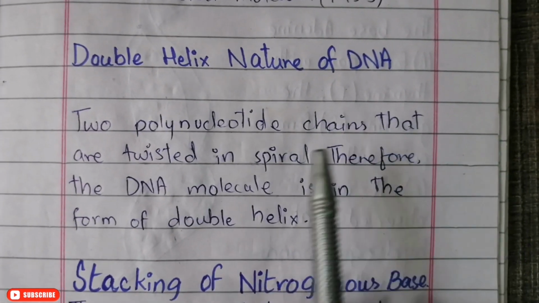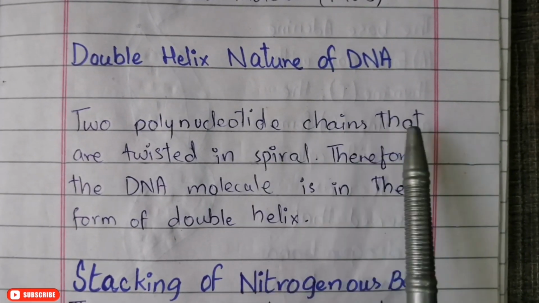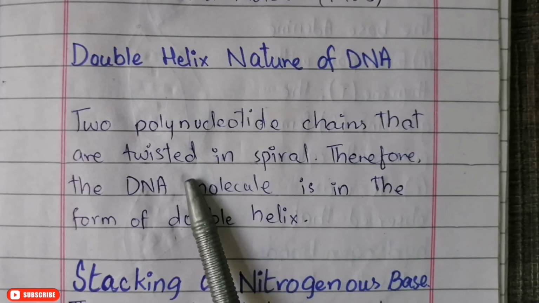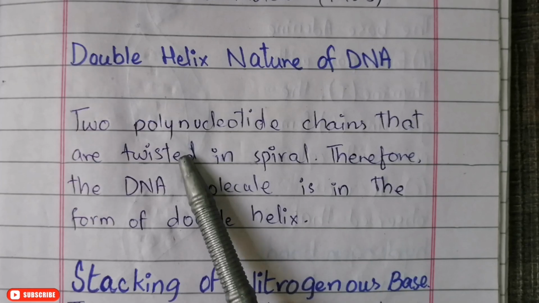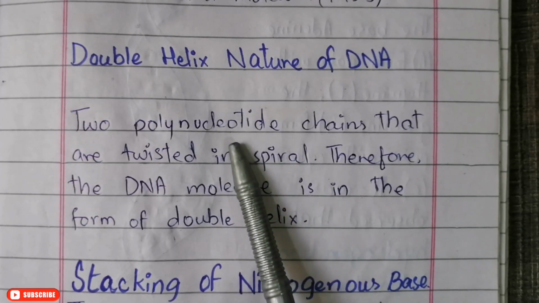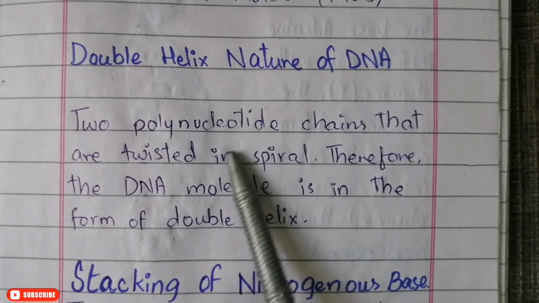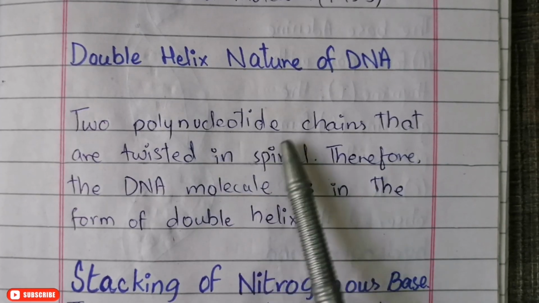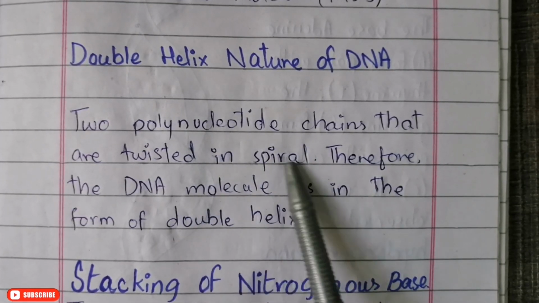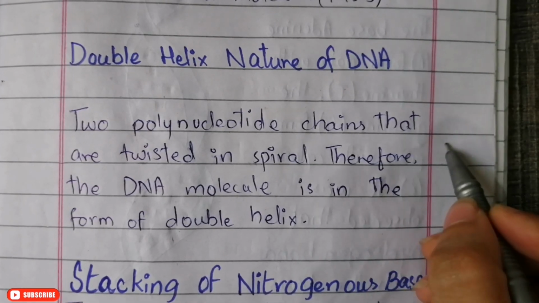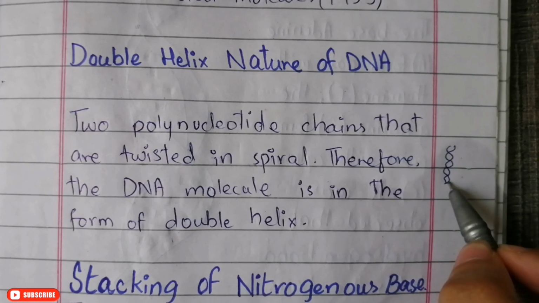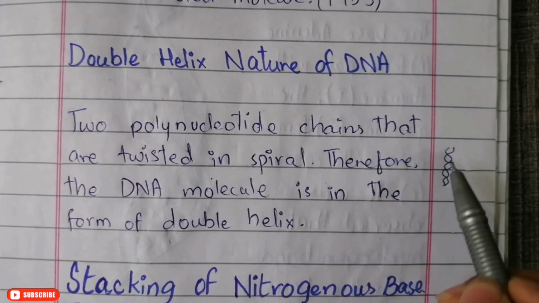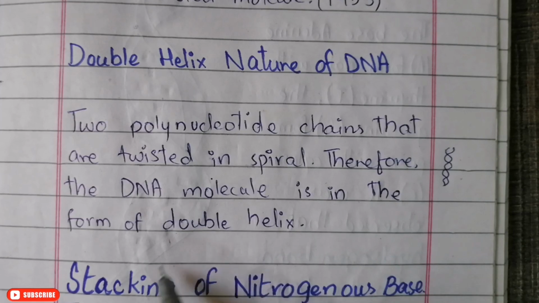So what is the double helix nature of the DNA? Basically, the double helix nature of DNA is that two polynucleotide chains are twisted in spirals. So what is a polynucleotide? Poly means many, and nucleotides are the units that make up DNA. So there are two chains made up of polynucleotides that are twisted together in a spiral, like this, as when we twist two threads in this way. This is the structure of DNA. Here we are talking about these two chains. Therefore the DNA molecule is in the form of a double helix.